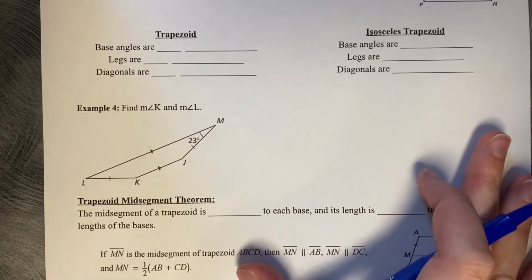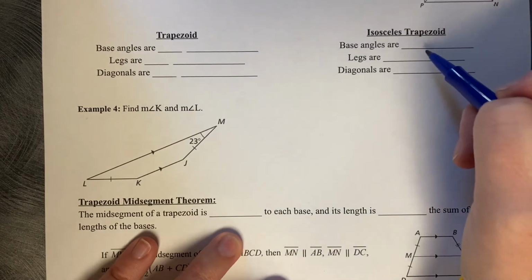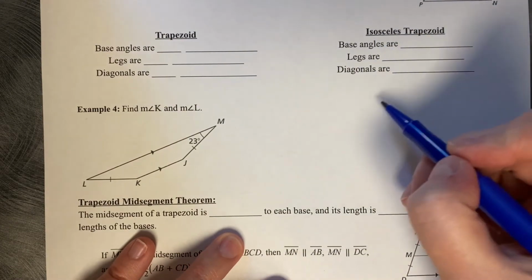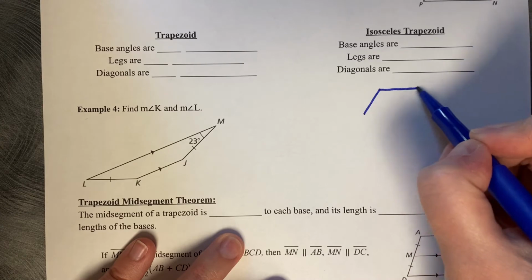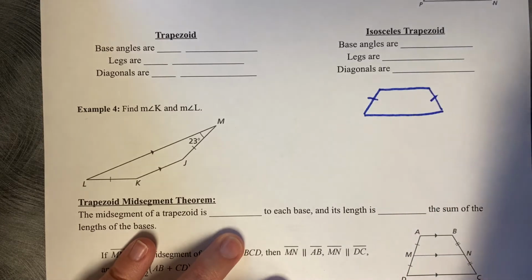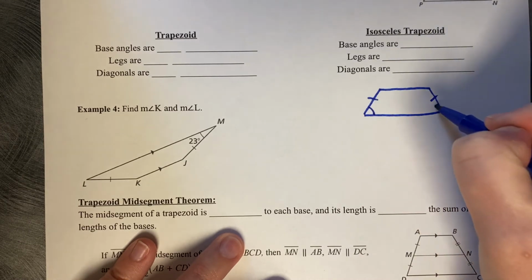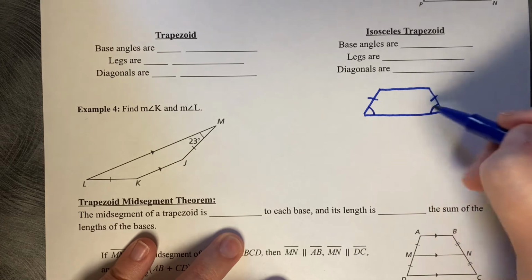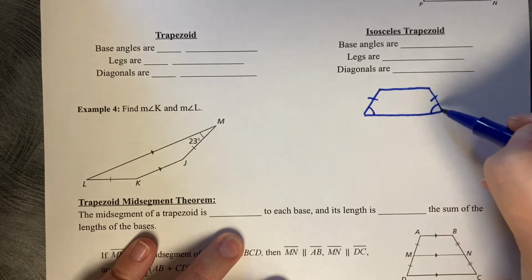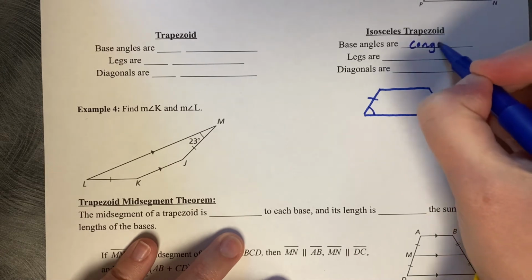All right, let's compare a general trapezoid to an isosceles trapezoid. The isosceles stands for two congruent legs. Recall that that's the one that looks like this. The base angles are the ones that are consecutive along the longer side of the isosceles trapezoid. Those base angles are congruent.